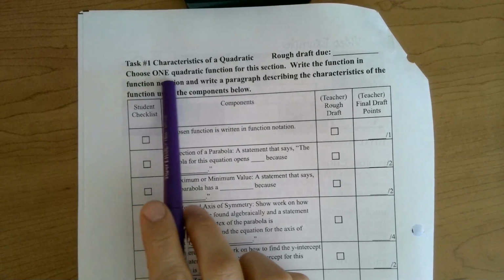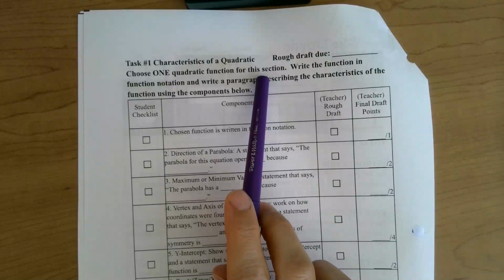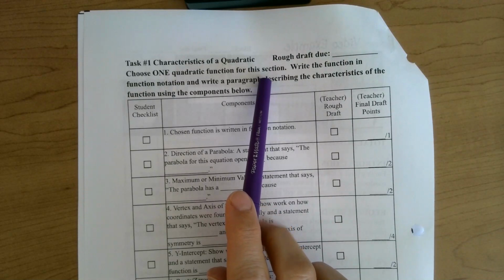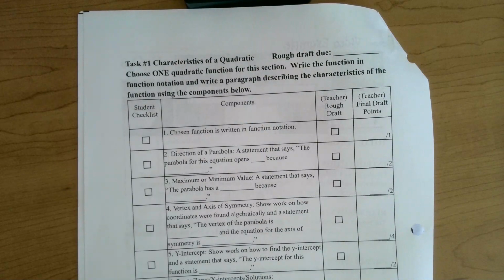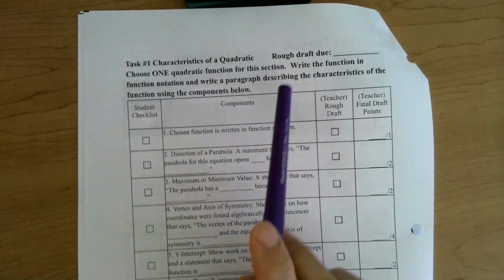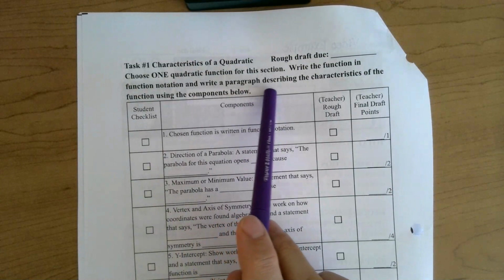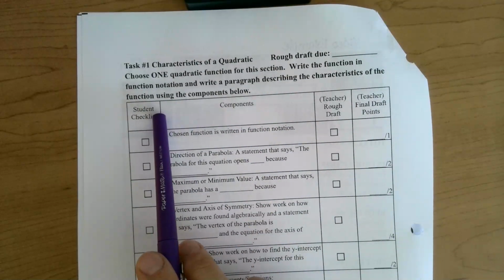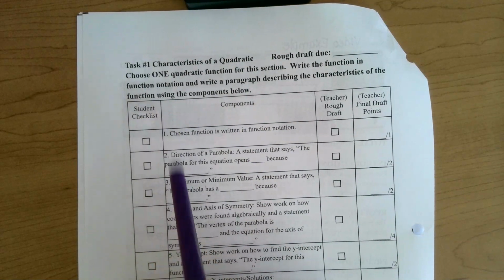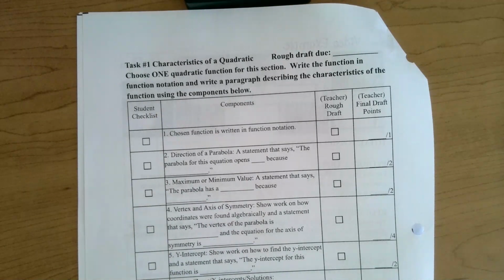You're going to need to choose one quadratic function for this section in the quadratic functions bank that we have posted on Google Classroom. You want to write the function in function notation and write a paragraph describing the characteristics of the function using the components below. So let me go through an example that we have on the slides to show you how to go about solving for these and writing your paragraph.